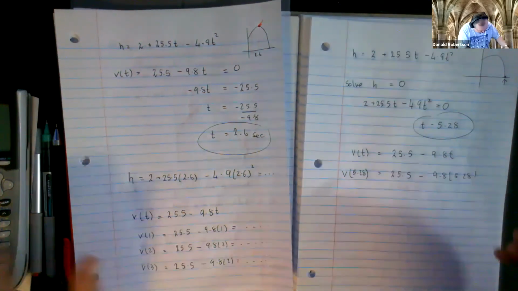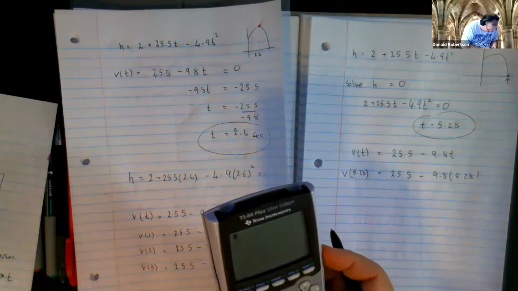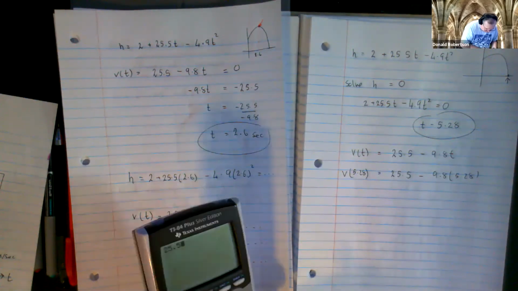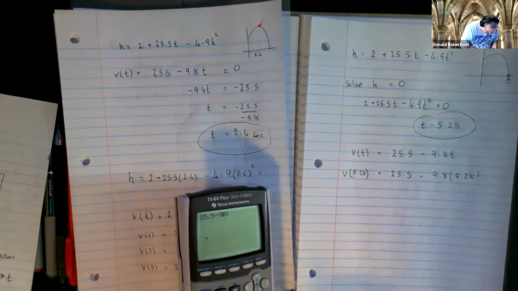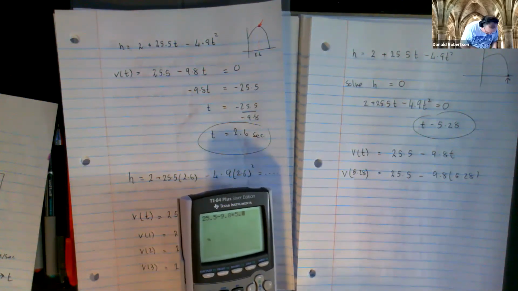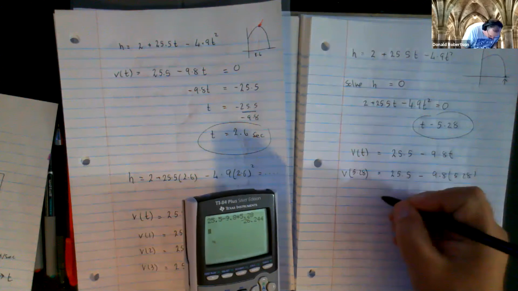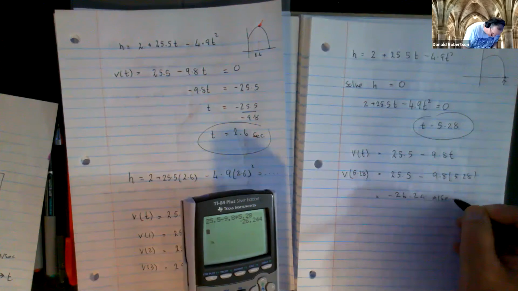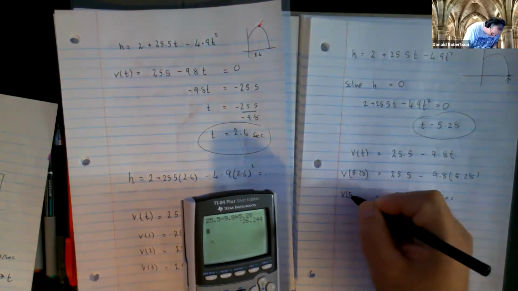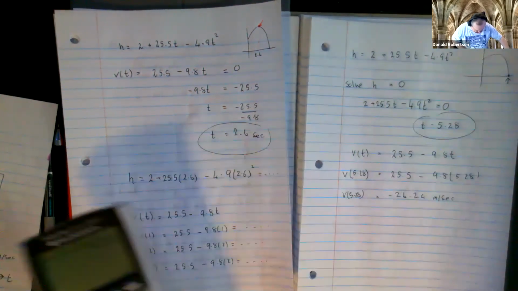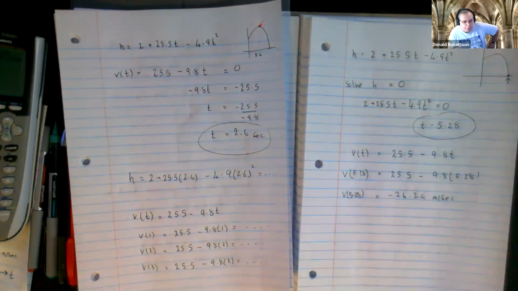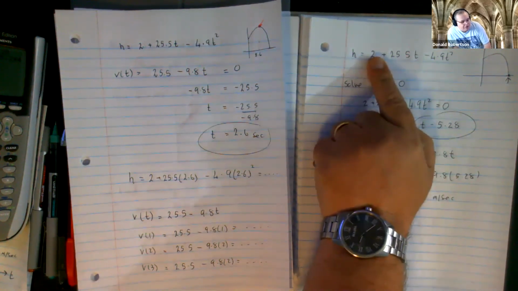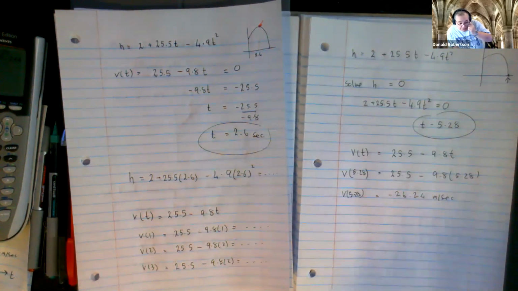So we have 25.5 subtract 9.8 times 5.28, and I get the answer negative 26.24 because they want two decimal places again. Are we comfortable with these questions, that if you give me a formula for position or height, you can find velocities at any given point?